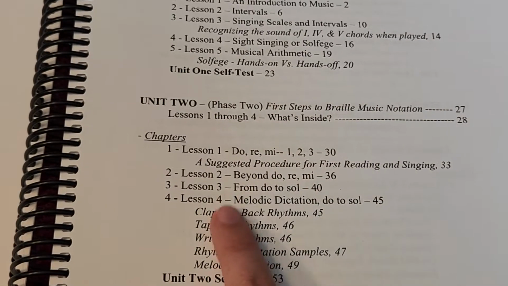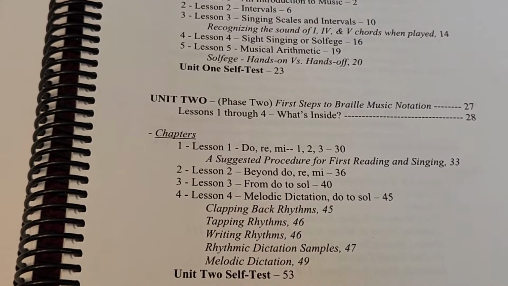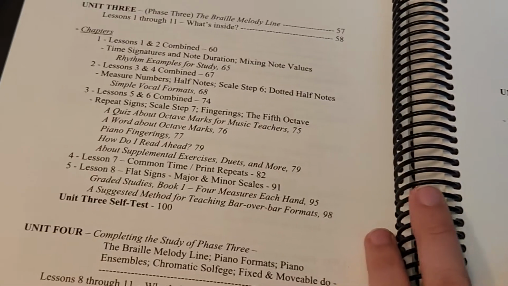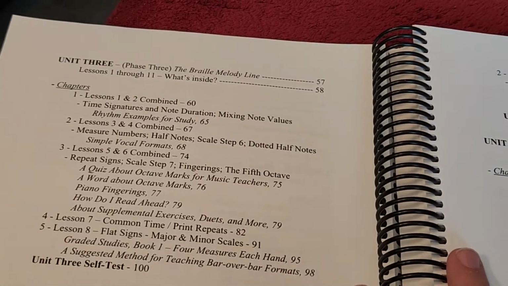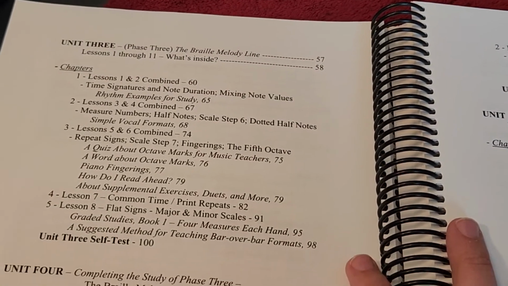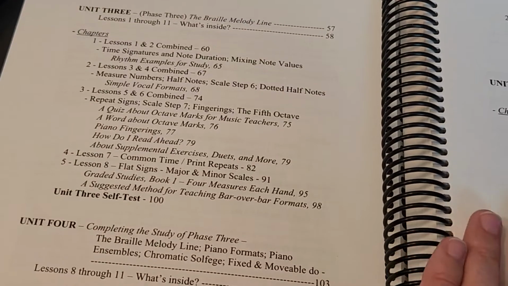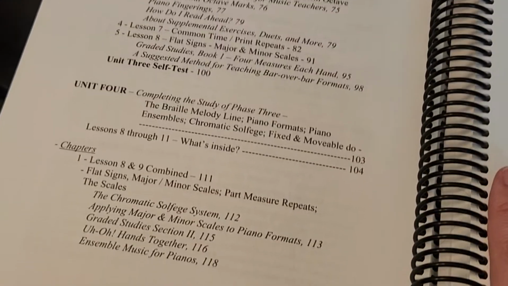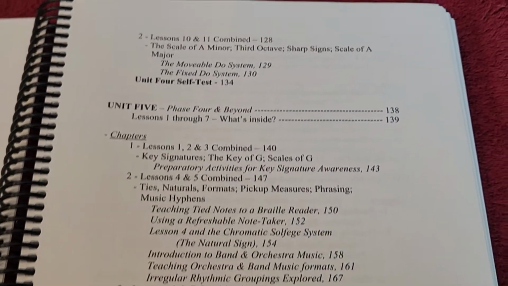We got rhythms, talking about rhythm dictation, melodic dictation, things like that. And it goes through pretty much all of the lessons.